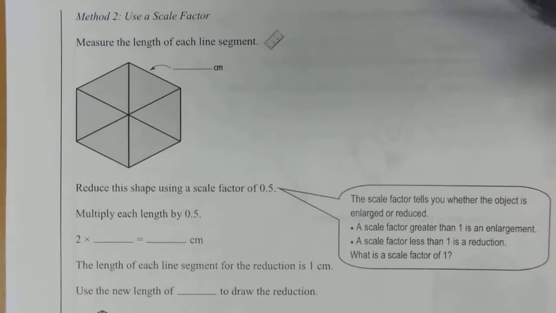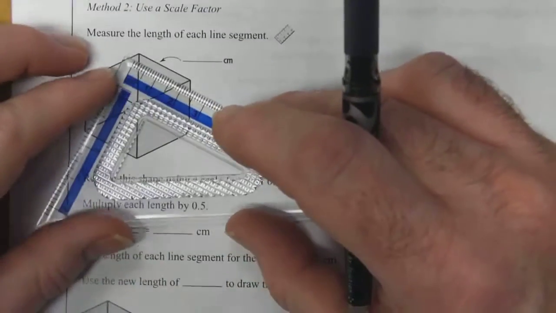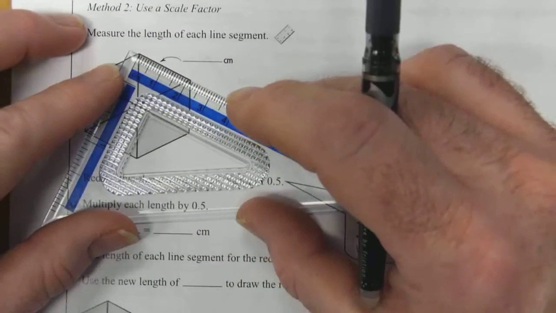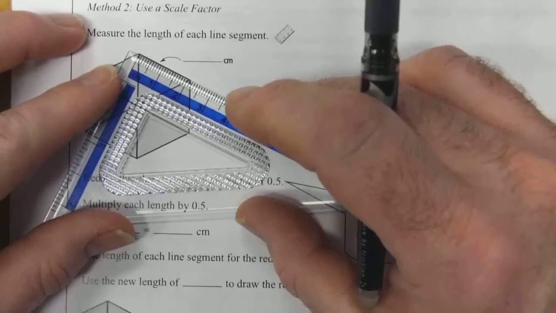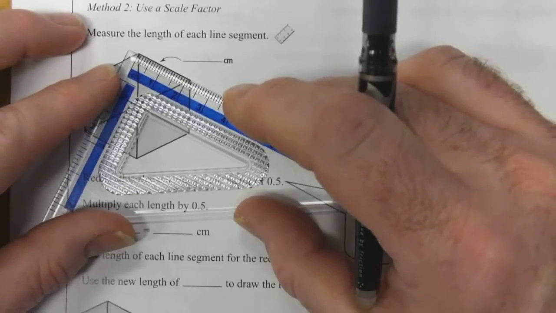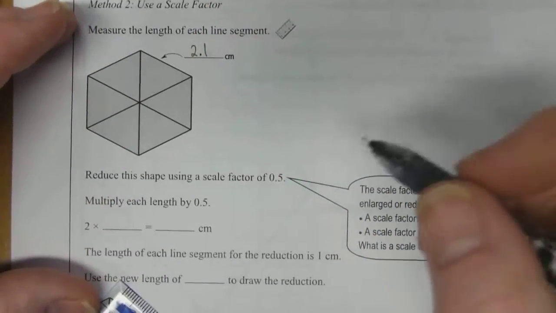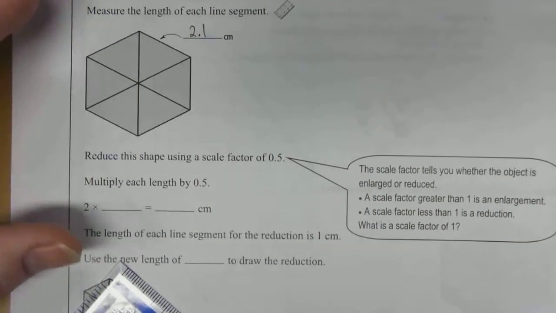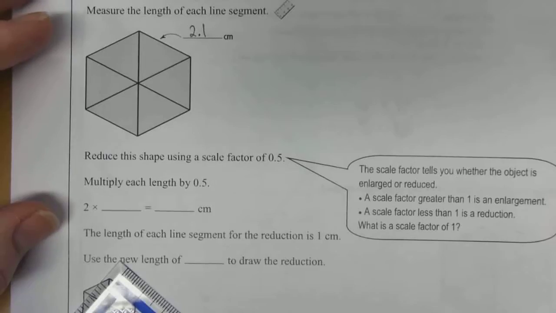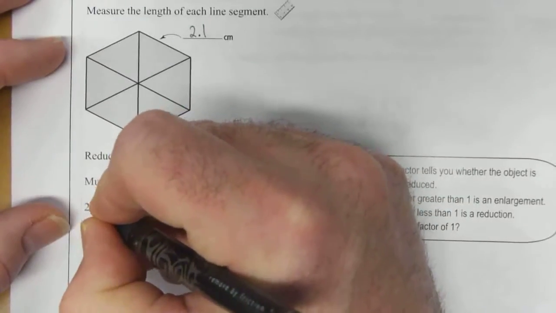The other thing you can do is measuring, and in this case, in actual fact, it looks like it's 2.1 centimeters, although it's supposed to be 2, I think, but again the printer is changing things. So we'll go with 2.1.